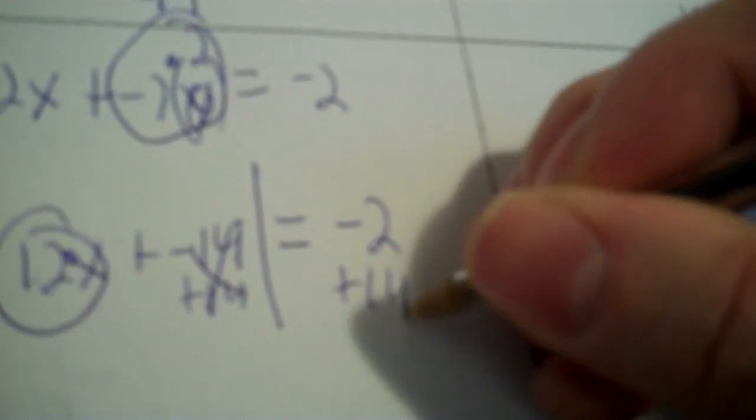Now, is the letter that we need to find by itself? No, it's not. Okay, so you need to put the wall, mark your operations, and use inverse operations. That means get rid of the -14, then divide by 12. So -2 plus 14 is 12, so 12 times x equals 12, and then divide by 12, and 12 divided by 12 is 1.